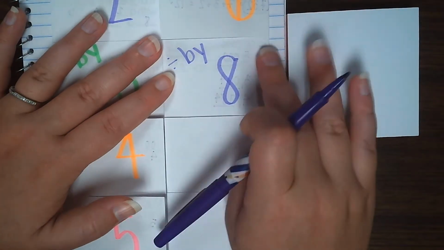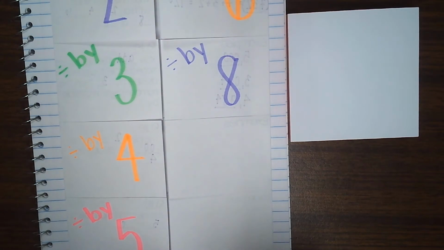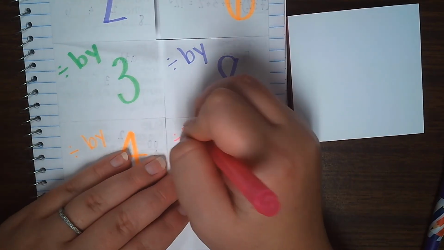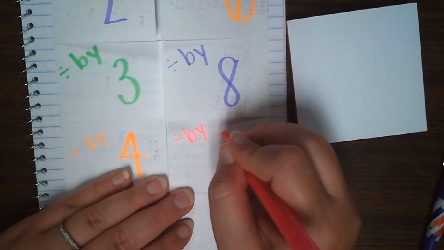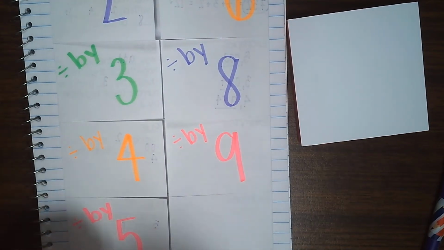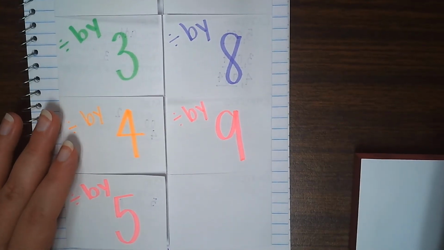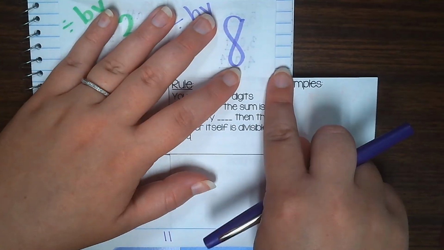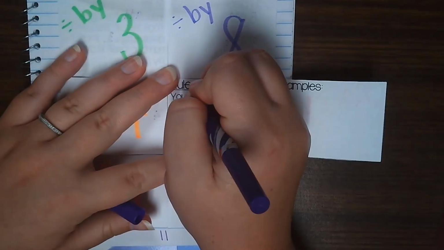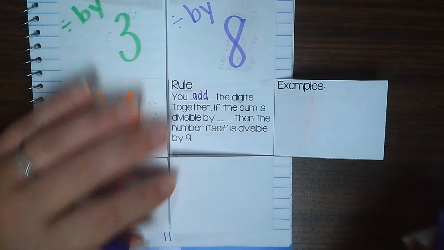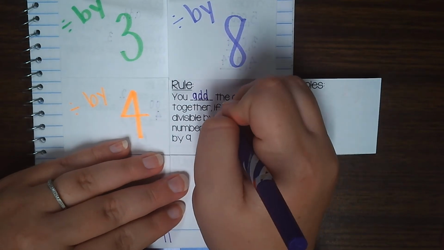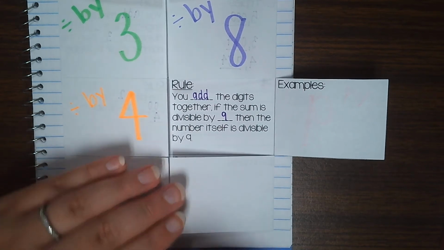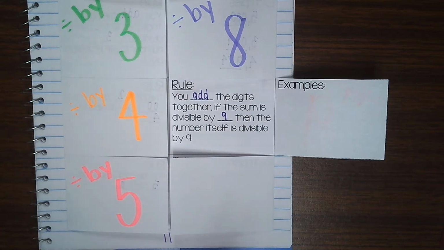Okay. Next is divisible by 9. Divisibility by 9 is much like divisibility by 3. You add the digits together. If the sum is divisible by 9, then the number itself is divisible by 9. Okay, so very similar to our 3 rule.